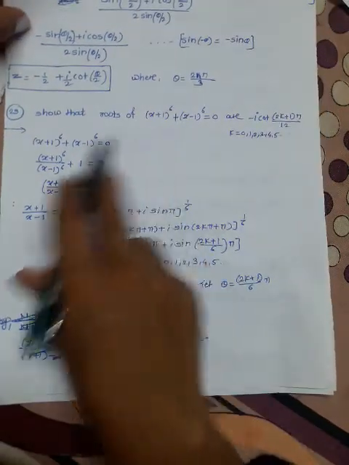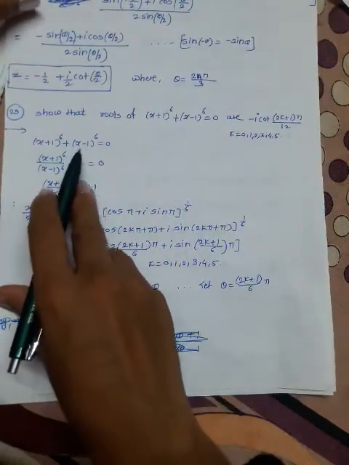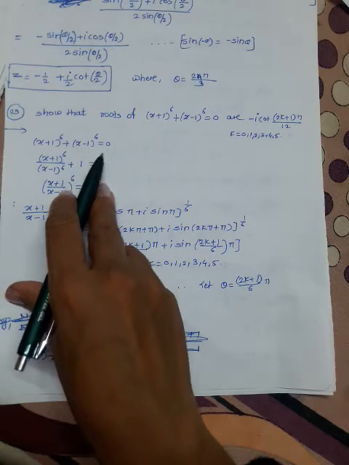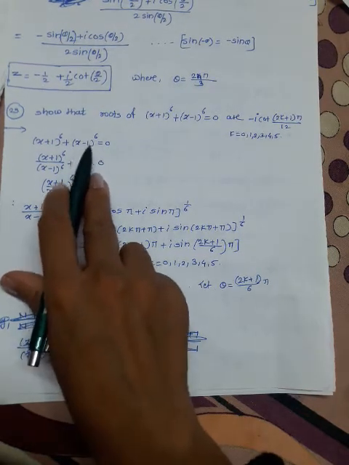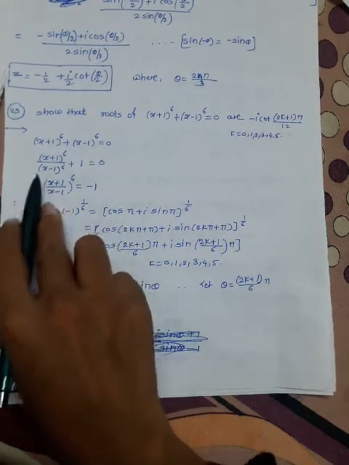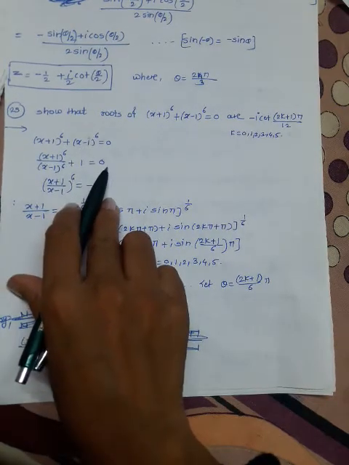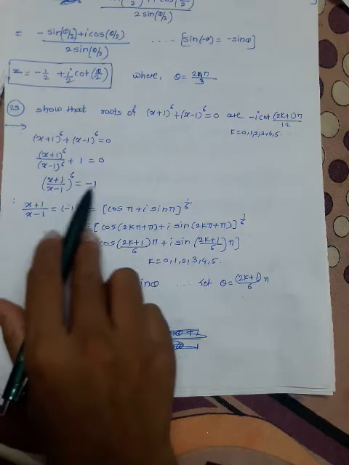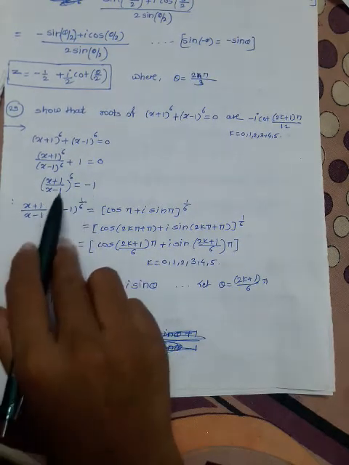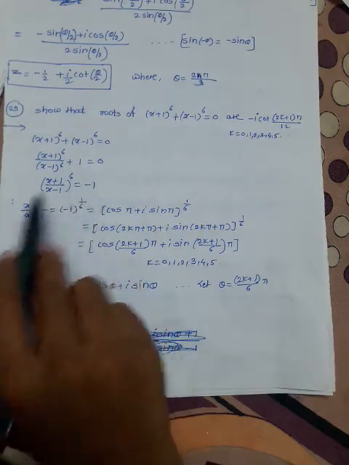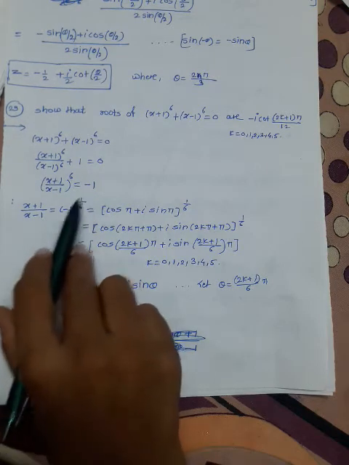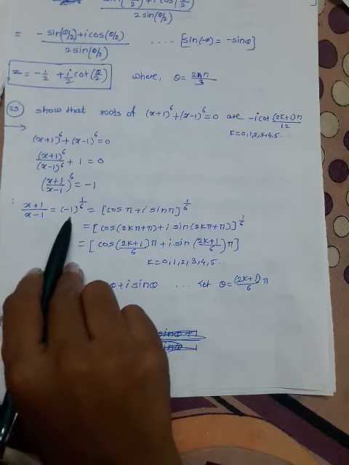Let us start with the given equation, x plus 1 raised to 6 plus x minus 1 raised to 6 is equal to 0. Divide by this factor, we get x plus 1 raised to 6 upon x minus 1 raised to 6 plus 1 is equal to the RHS side, 0. Now take 1 to the other side, we get minus 1, and take the 6th root on both sides, we get x plus 1 upon x minus 1 as minus 1 raised to 1 by 6.